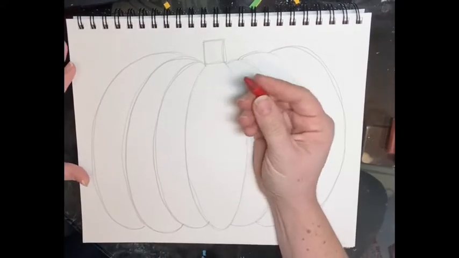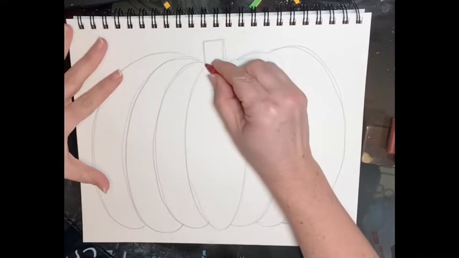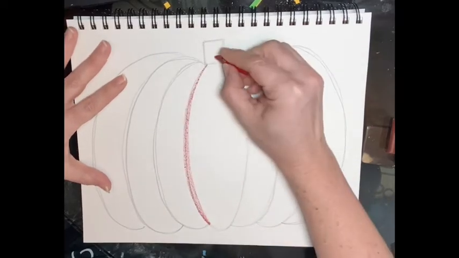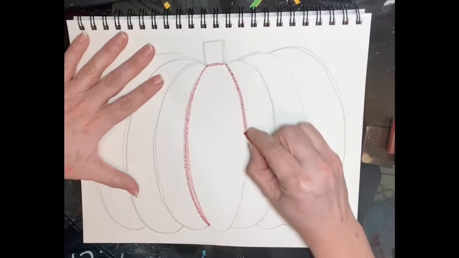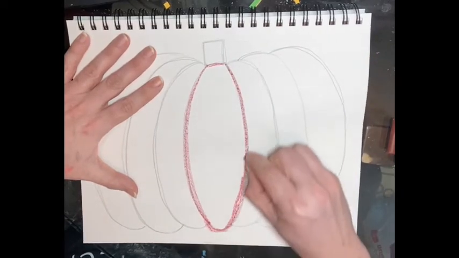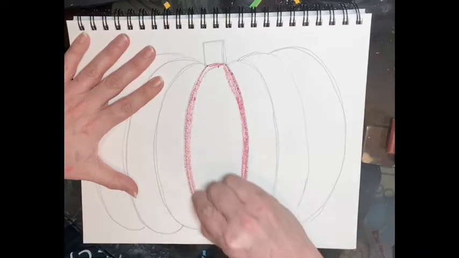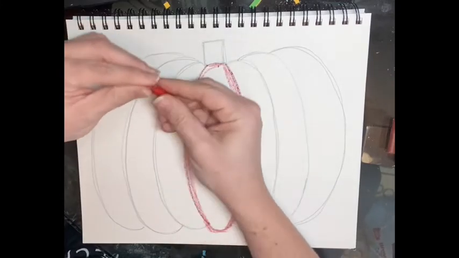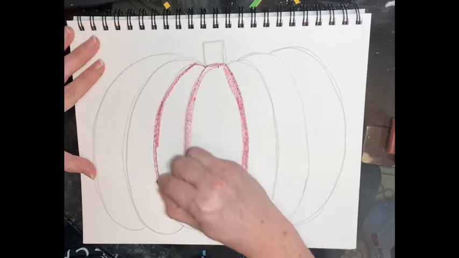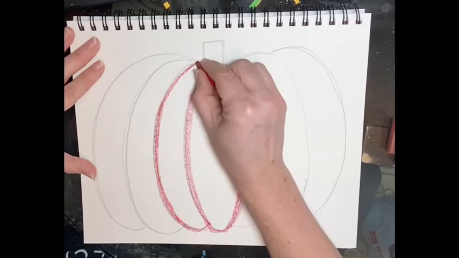All right, here comes how we're gonna add our form. We're gonna start with red. Now it may seem silly, but red is what we're gonna use to make our darkest area. So I'm basically going over the line that I drew with my pencil. I'm gonna give it a little bit extra. We're gonna go ahead and do that to all of our lines except for our stem. We'll let him be brown since he's normally brown.